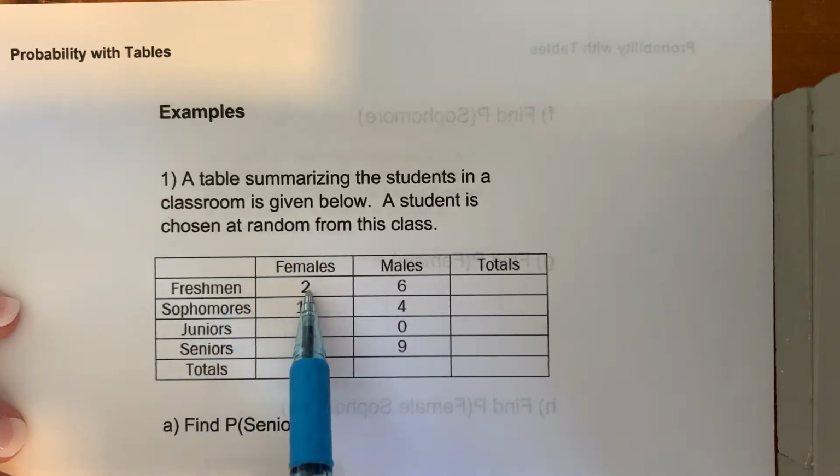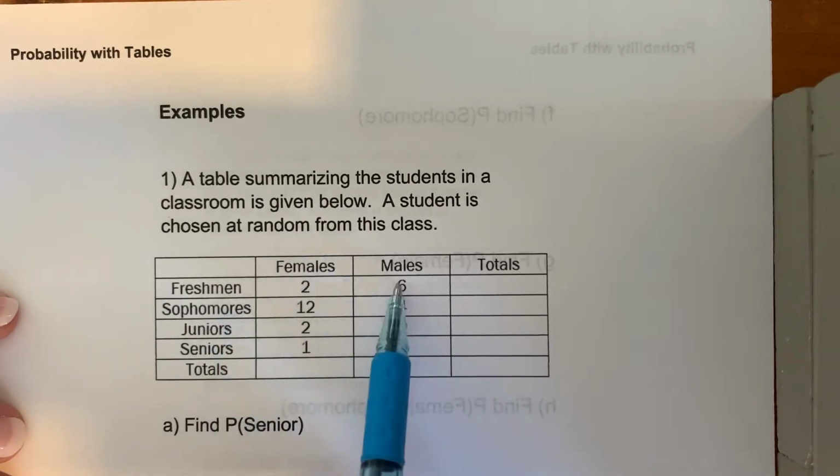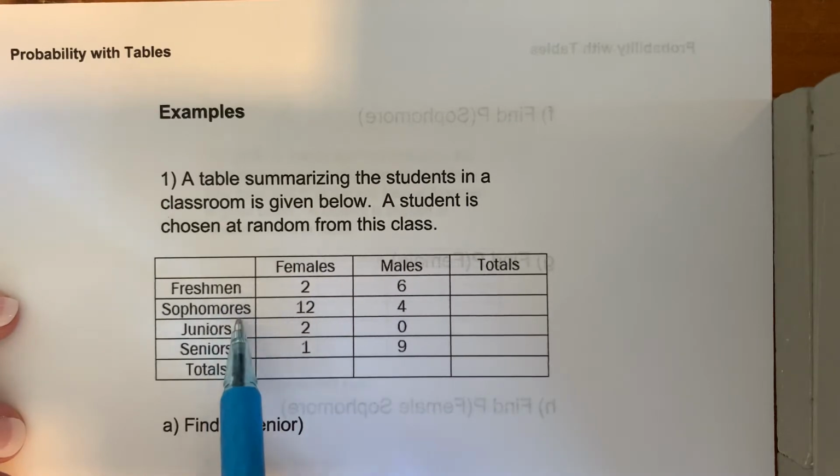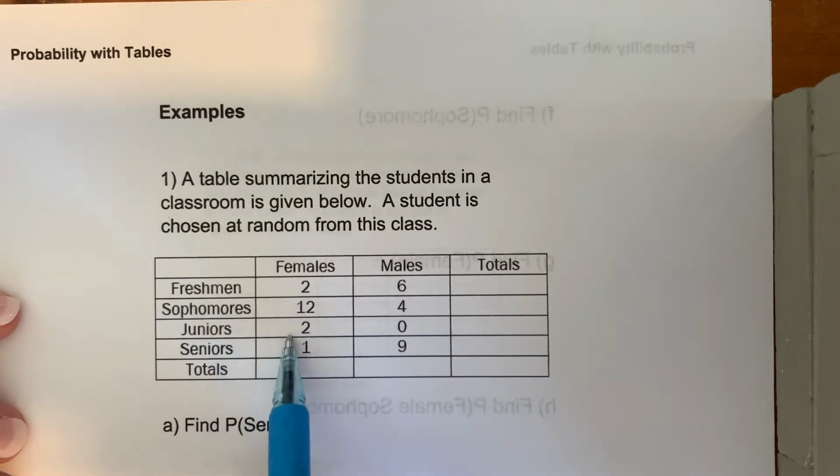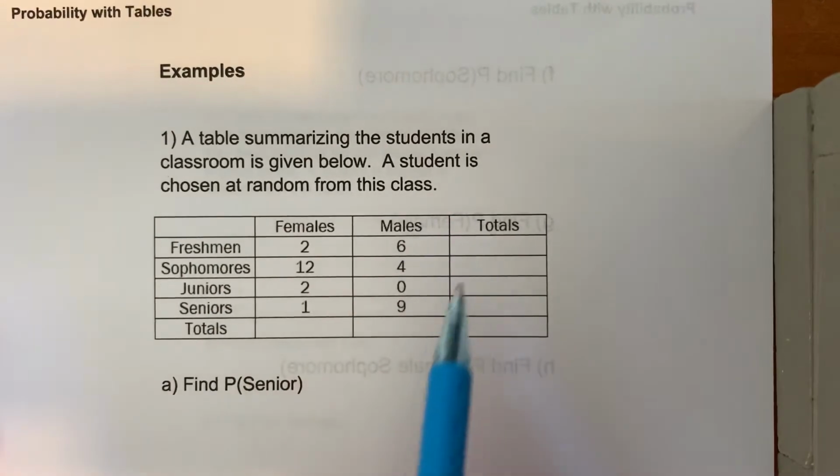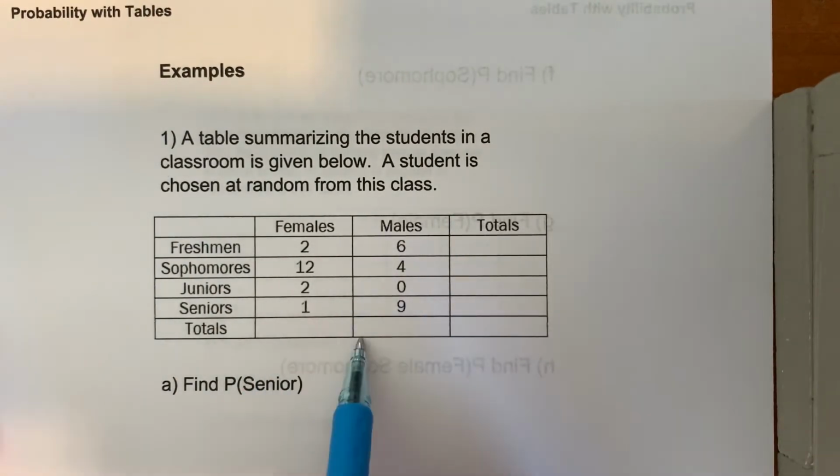Freshmen, there's only 2 females, and then 6 males that are freshmen. For sophomores, there's 12 females and 4 males. For juniors, there's only 2 females, and there's no male juniors in the class. For seniors, there's 9 males and only 1 female. So the first thing I like to do is go ahead and total everything up.